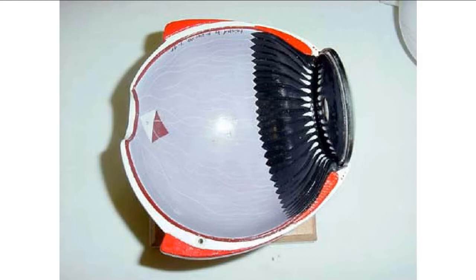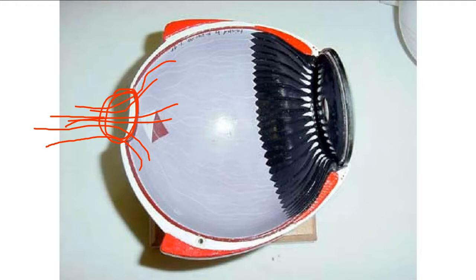Now, let's say we open the eye, right? You can see that there's an opening right here. This is where the optic nerve will exit the eye, in the back. And the outermost layer of the eye, this one right here, we said is sclera. The retina is all of this. This is all your retina.